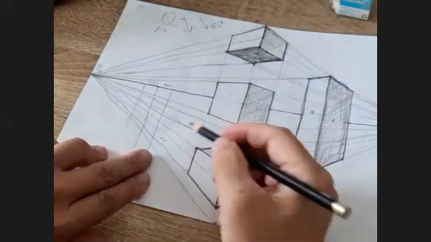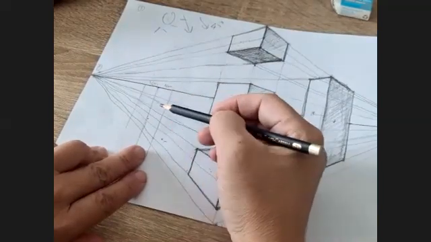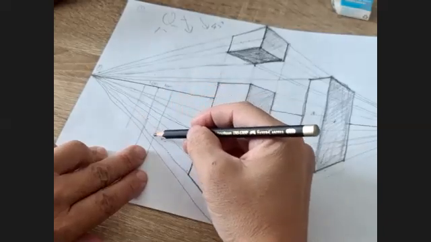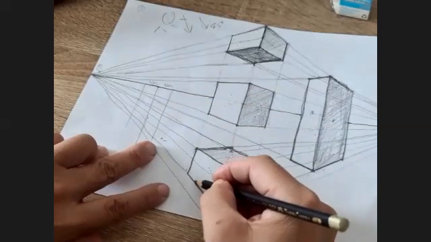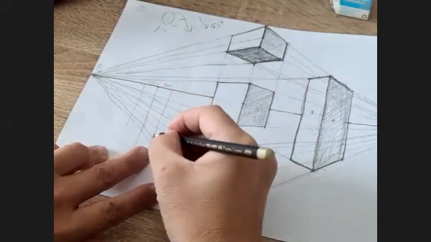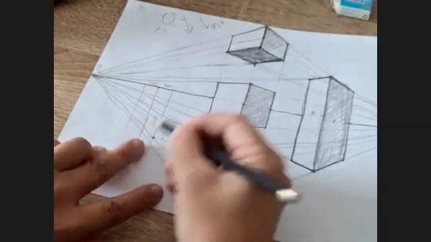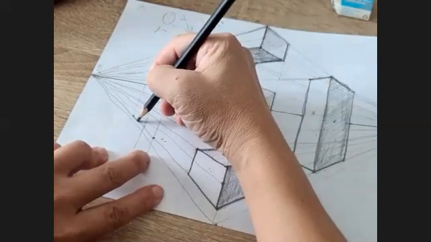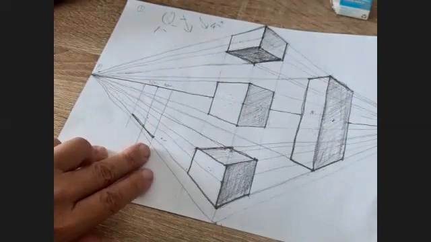Notice that these 3 lines coincide with this guideline from this portion here. So you take the intersection point here, here, and here, and then you darken the point.